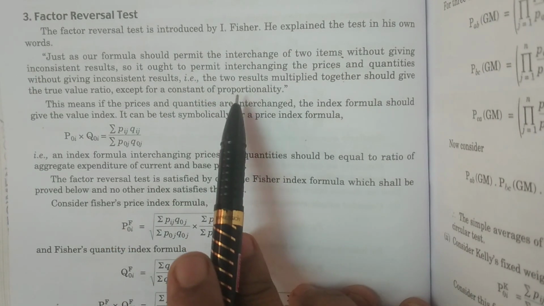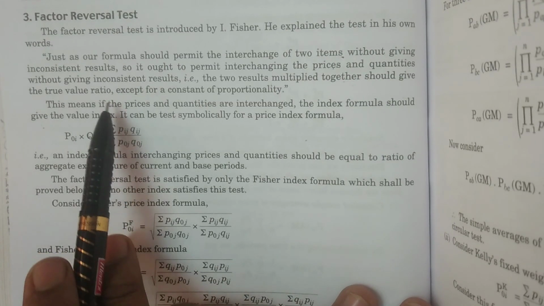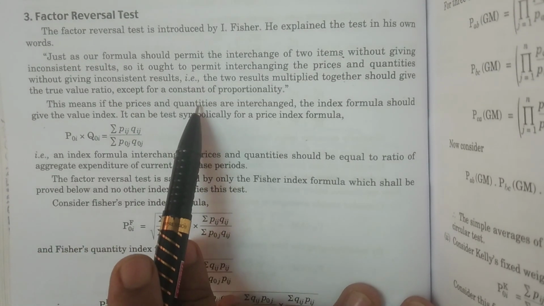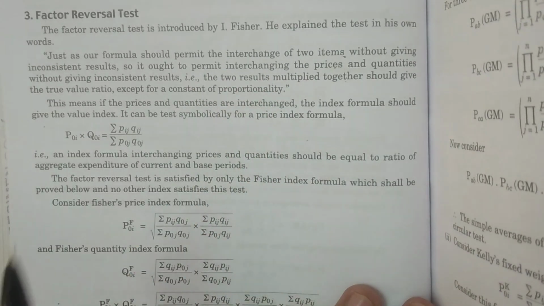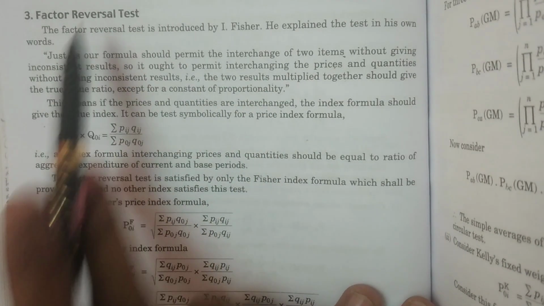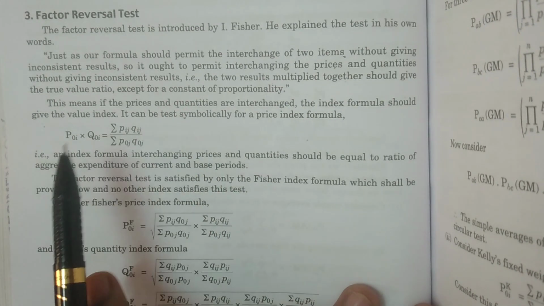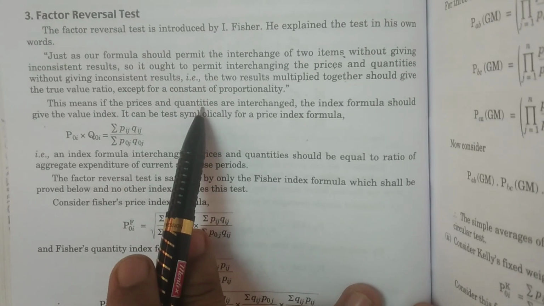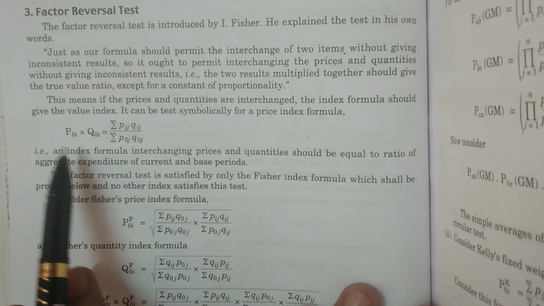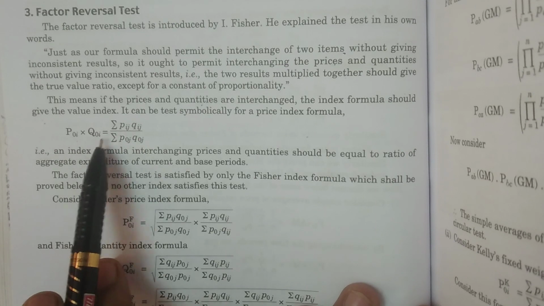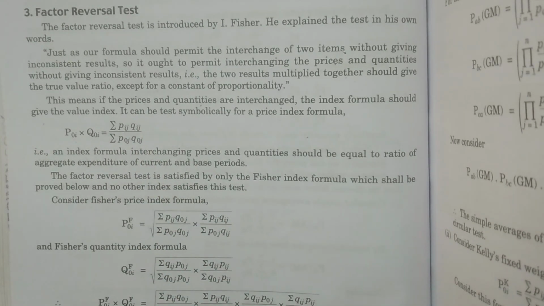That is, two results multiplied together should give the true value ratio except for a constant of proportionality. These are the words given by Fisher for the factor reversal test. So which means if you interchange price and quantities, we should get a true value. That is value index. That is P0i into Q0i is equal to summation Pij Qij divided by summation P0j Q0j.